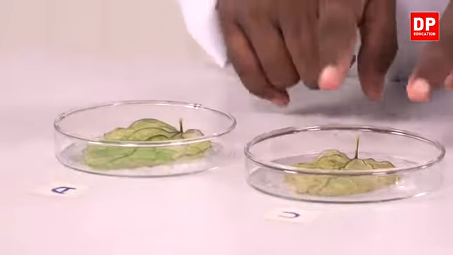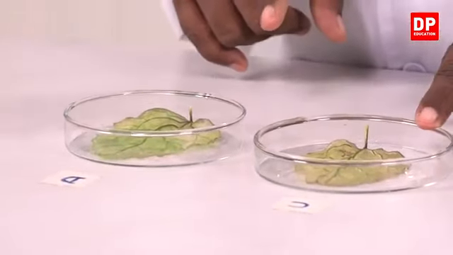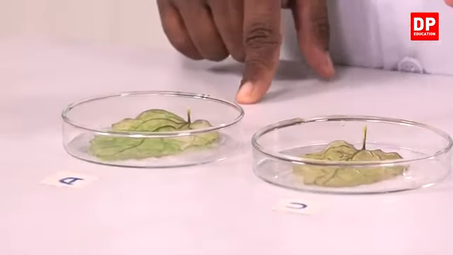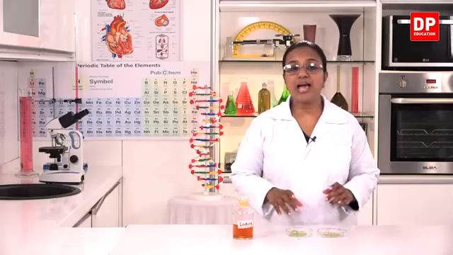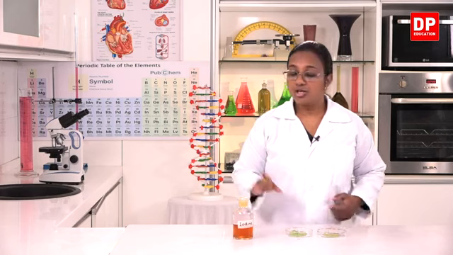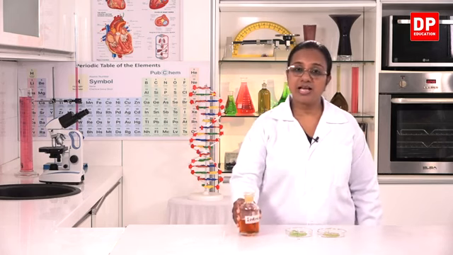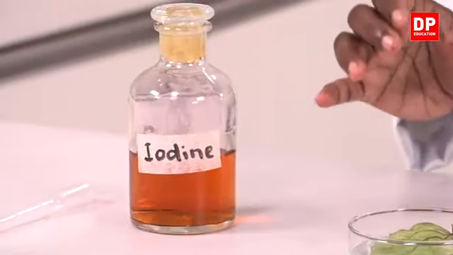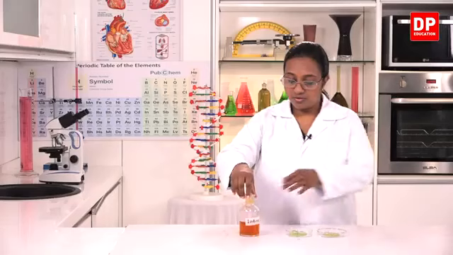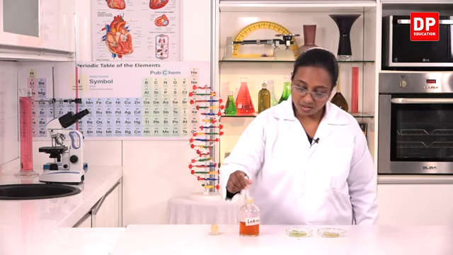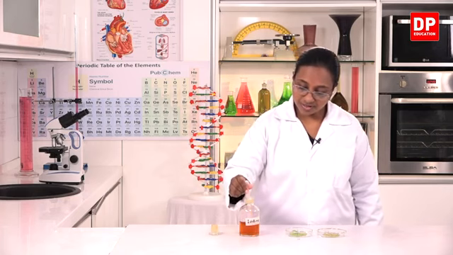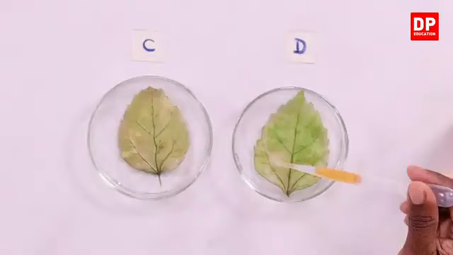So, here I have the two leaves, leaf C, in which we had water, and leaf D, inside bag D we had KOH solution. And I have the reagent that I am going to use, the iodine solution. What we will do is put a few drops of iodine onto both the leaves.